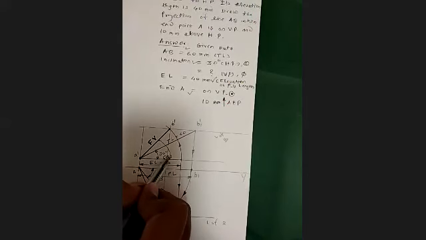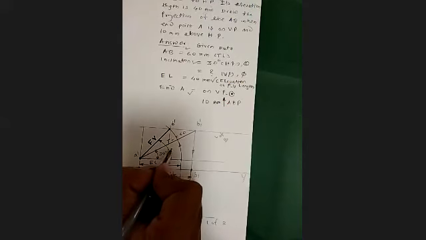This is TL, right? This is your top view. Then even in front view, this angle is angle alpha, right?